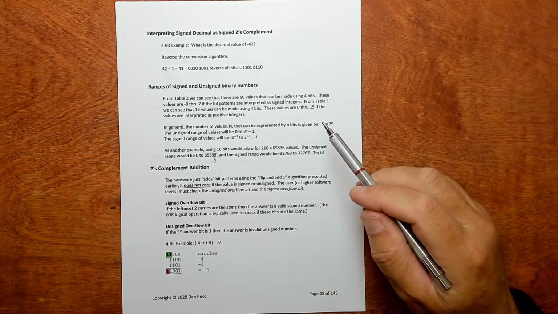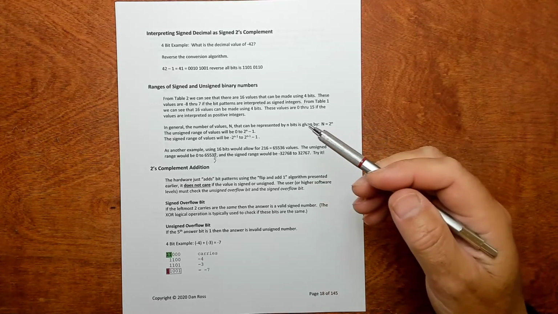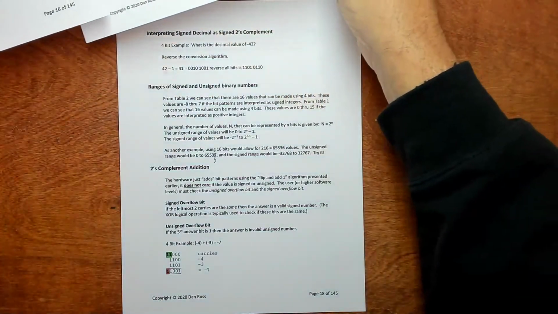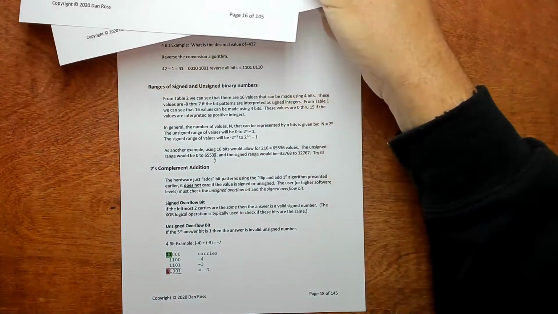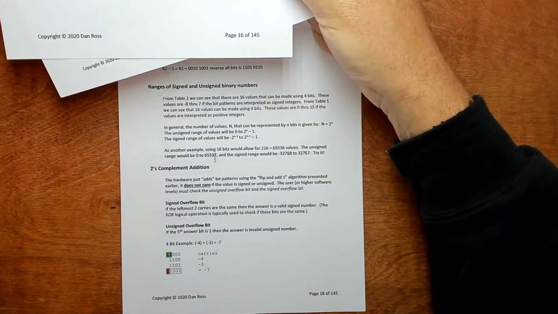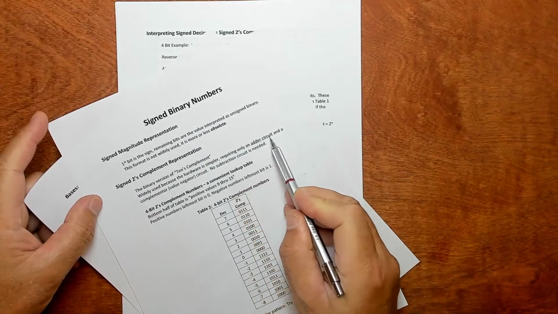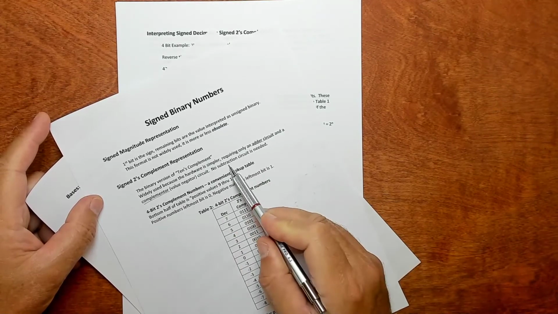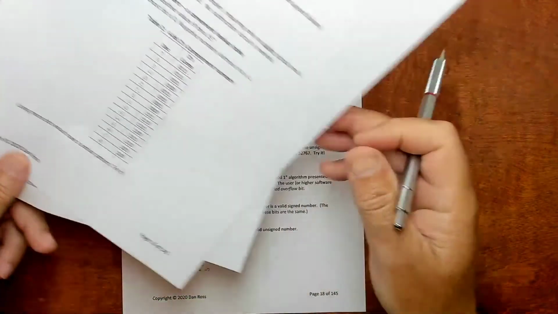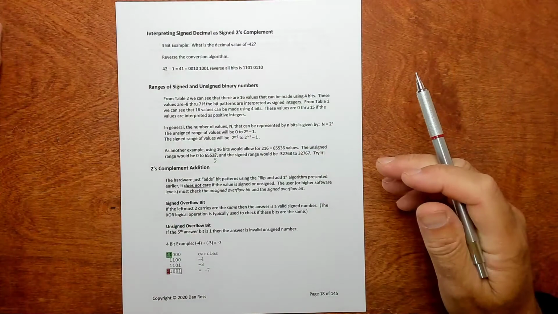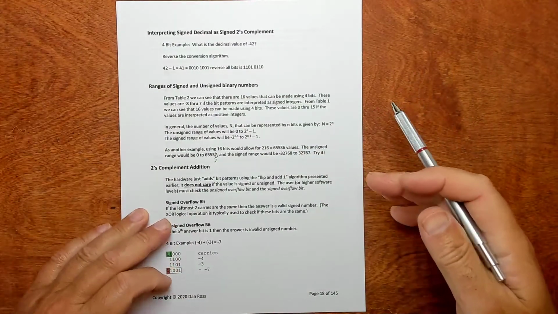So back up a little bit. Why do we have this stuff? Remember, the reason we have this stuff is because it's easier on the machine. We only need an adder circuit and a complementer. We don't need a subtraction circuit. So let's try that and see how that works.